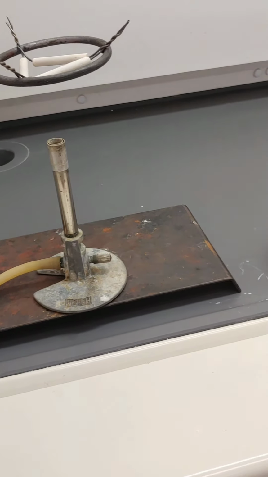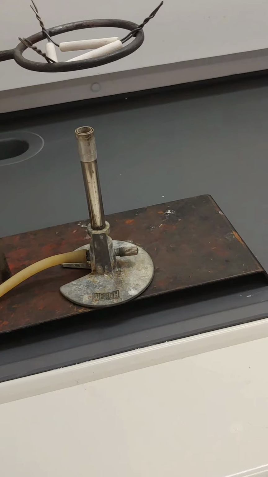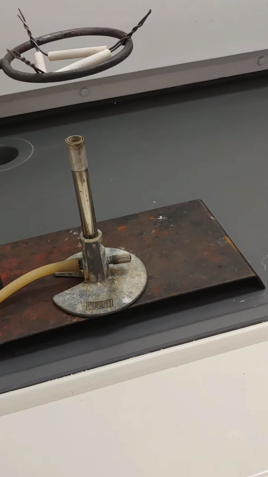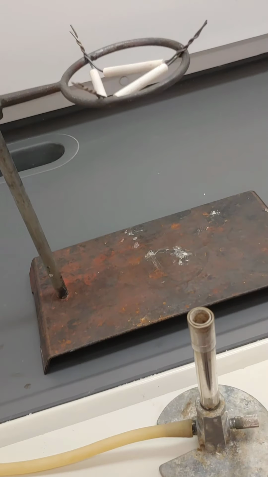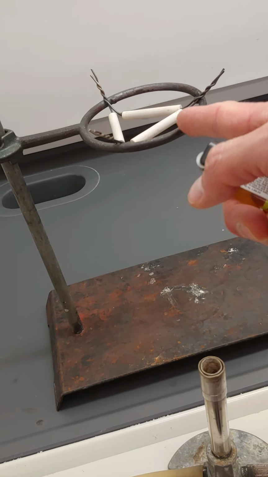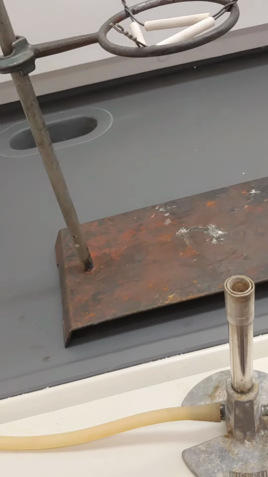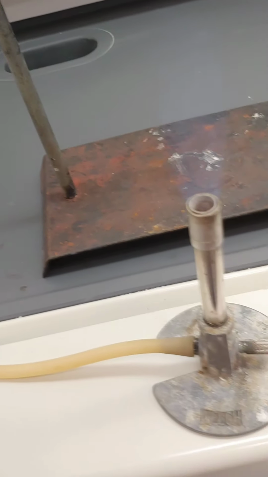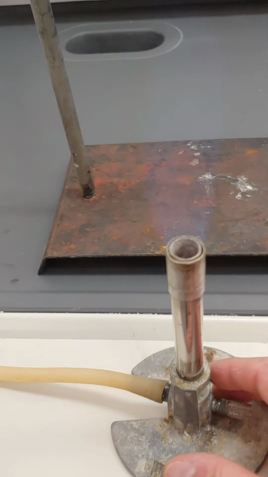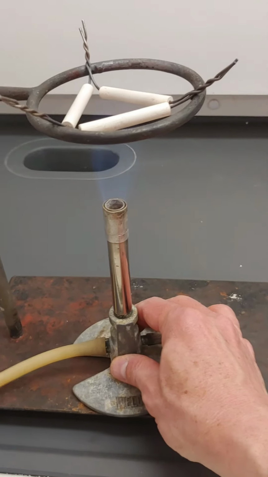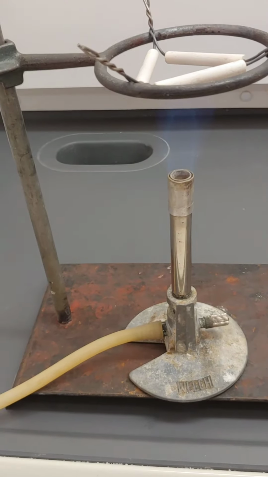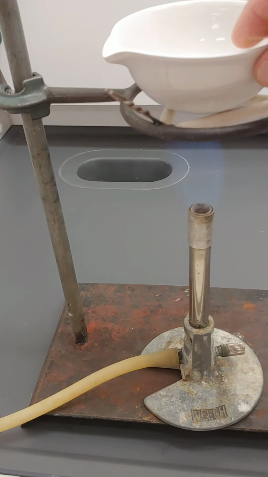So the first thing we do is we turn the gas all the way on, and usually the way that I found the simplest is to move the Bunsen burner out so that it's not right under the ring stand, because otherwise it can be kind of hard to light it. So what I usually do is light it outside of the ring stand and then place it under the ring stand. And so now I've got my Bunsen burner there, and I'm ready to go ahead and place my evaporating dish on top of that.